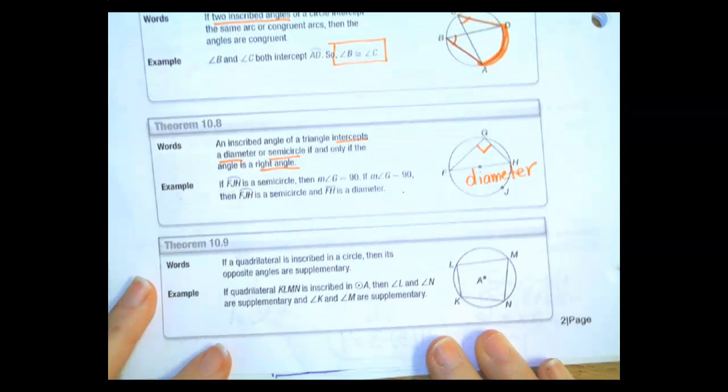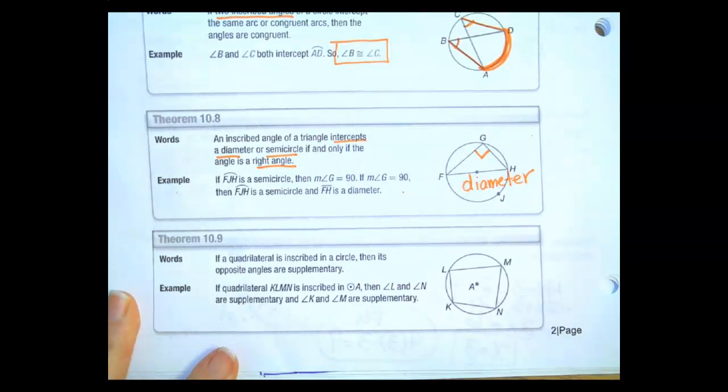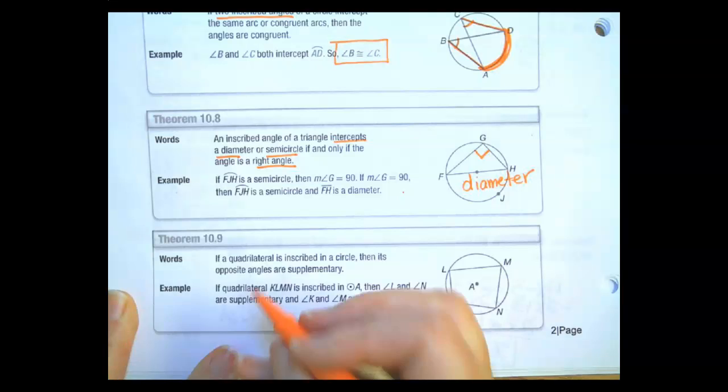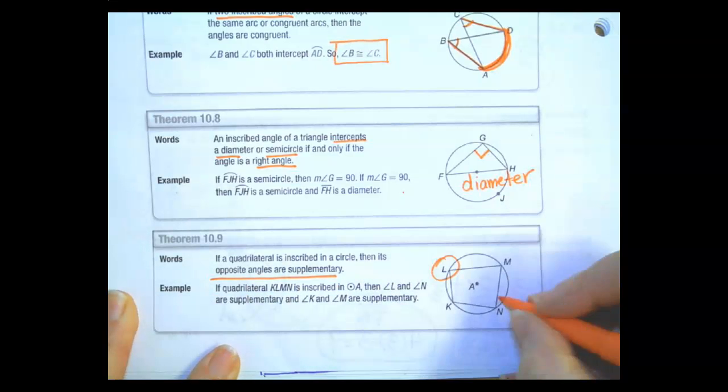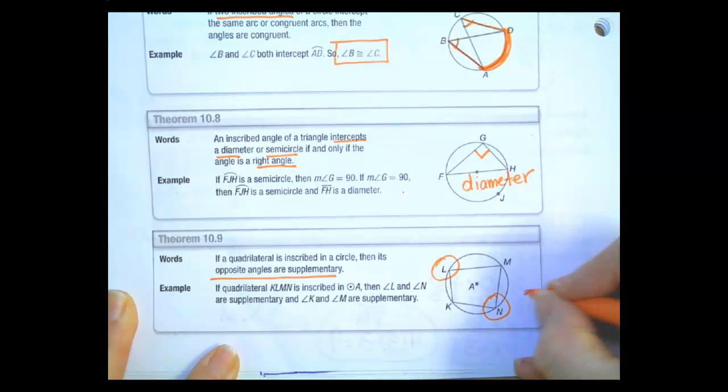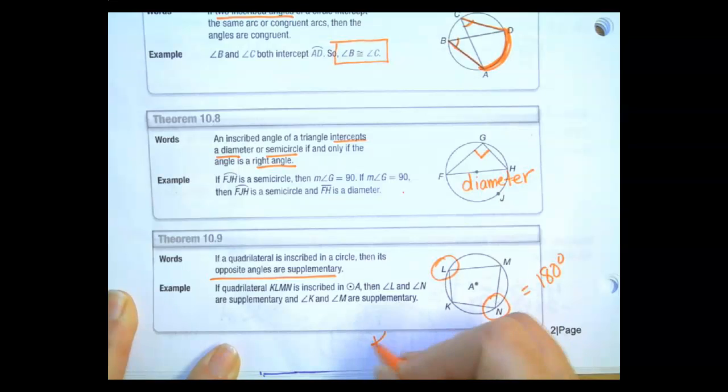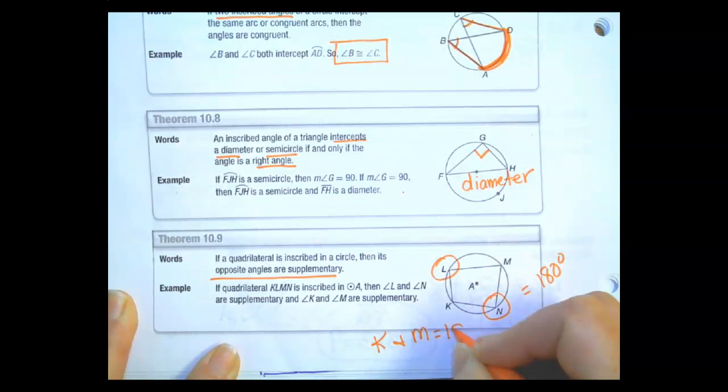If a quadrilateral is inscribed in a circle, then its opposite angles are supplementary. So that means L and N equal 180 degrees, and K and M equal 180 degrees.